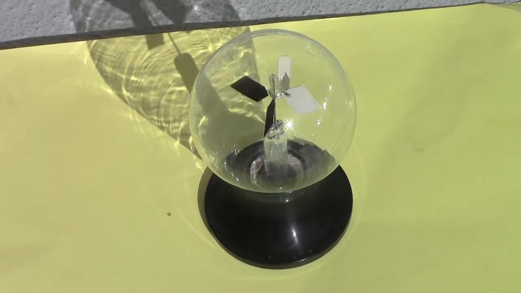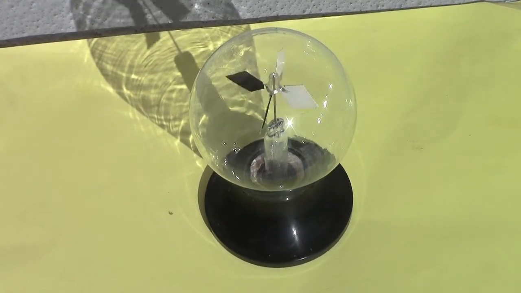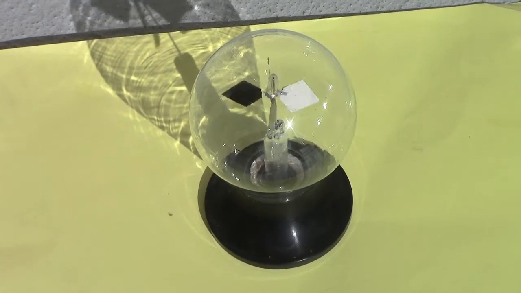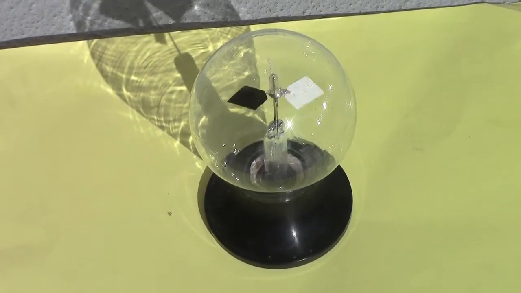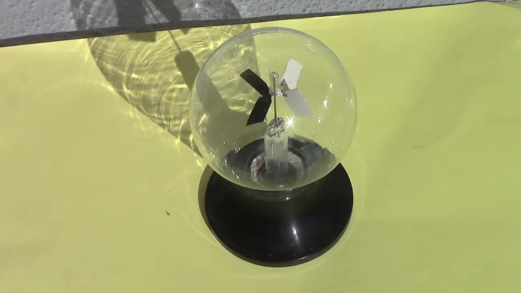You're going to try to build something with Connects that will spin like this, but not using the pressure of sunlight. Instead, using wind from a vacuum pump.